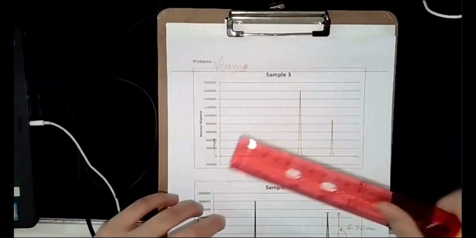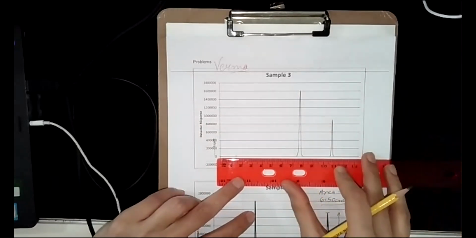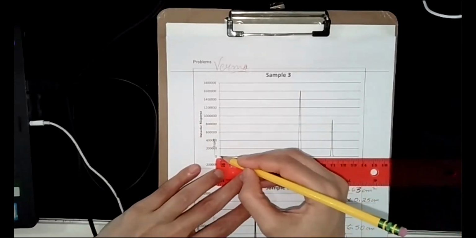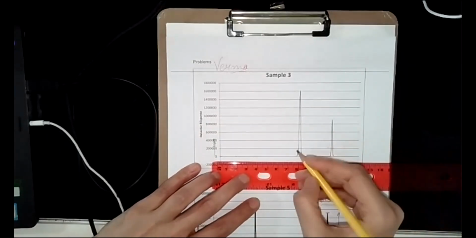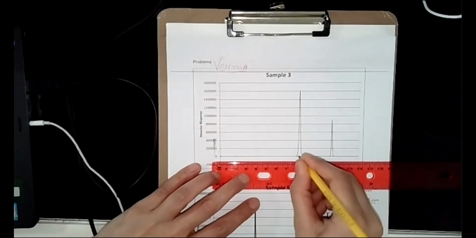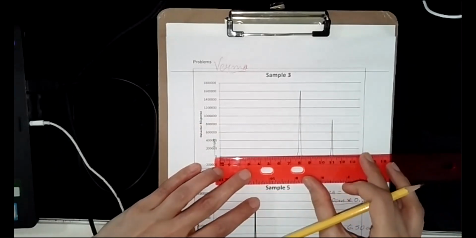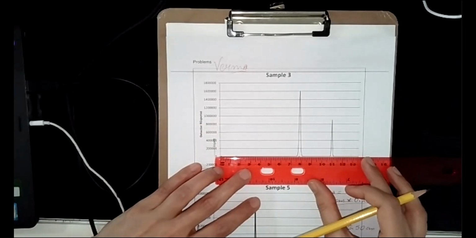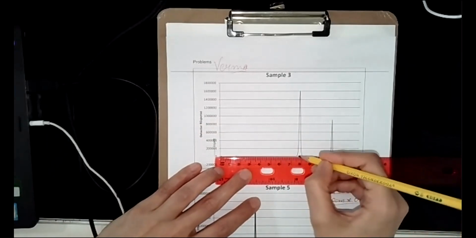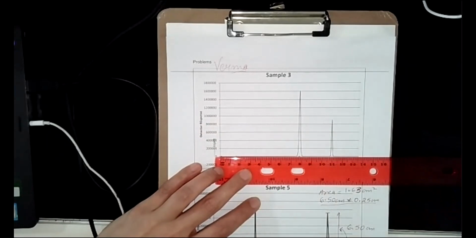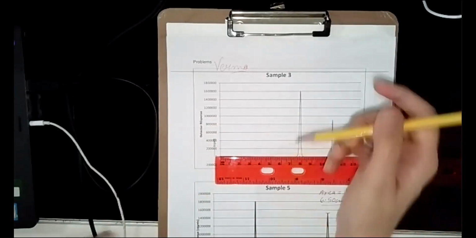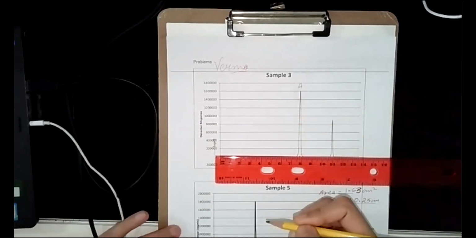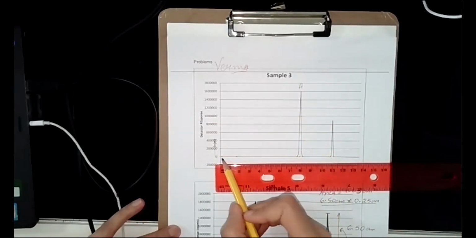So for example, for this particular sample, I will see the distance from the point of injection to the center of this peak. And I will record this as the distance of the peak A. Let's label it as A from the origin.